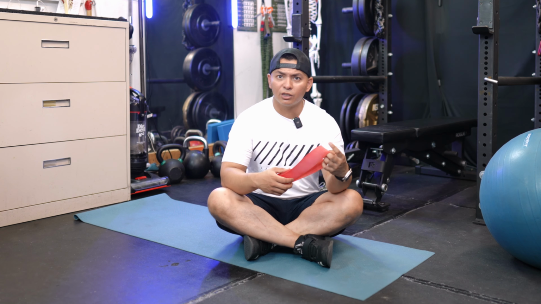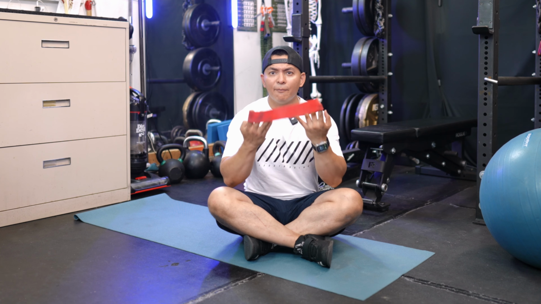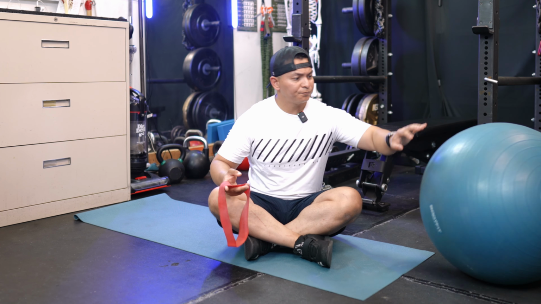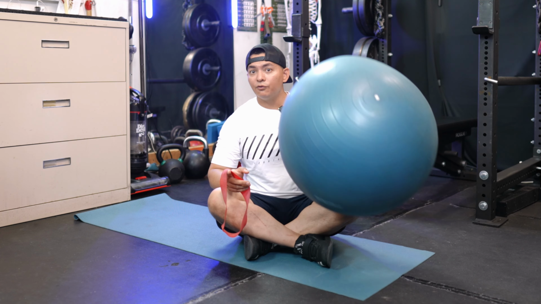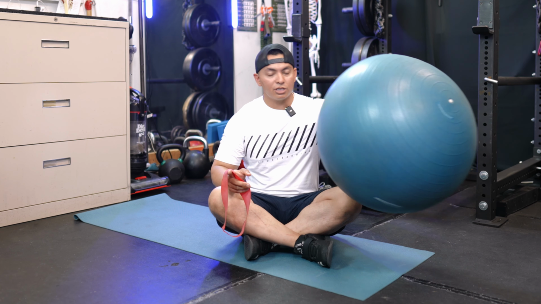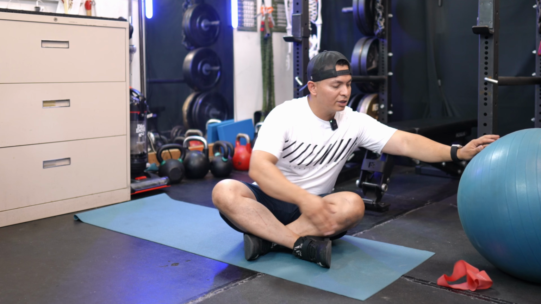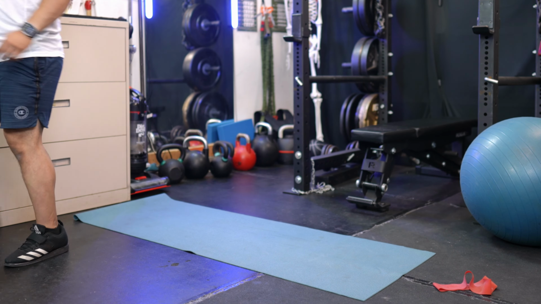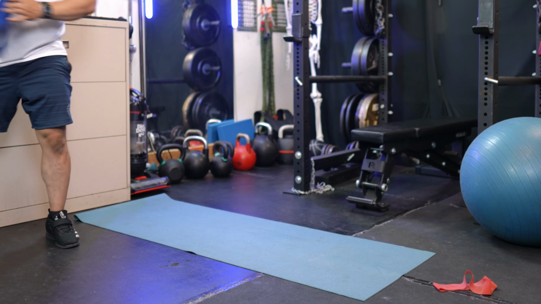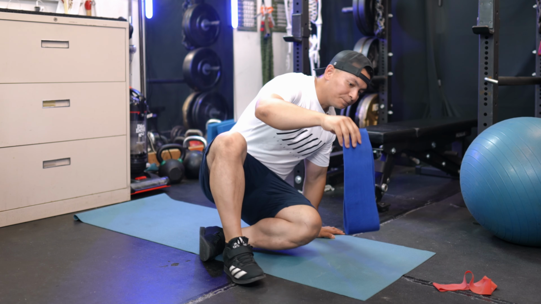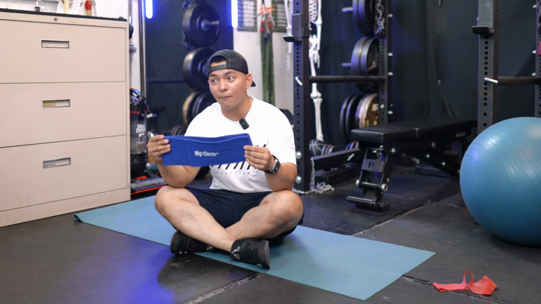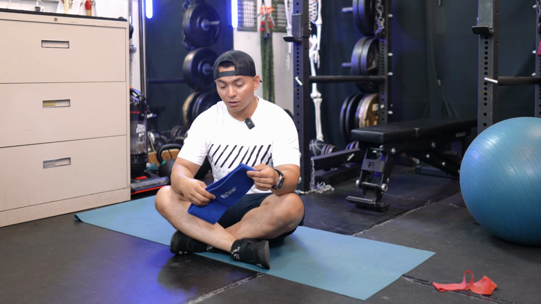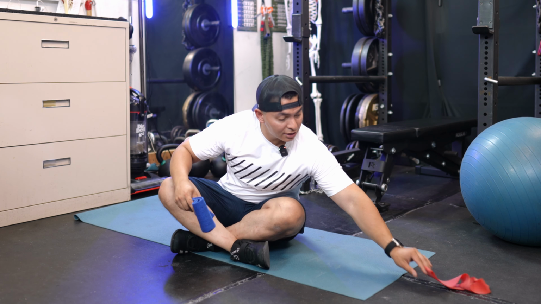You don't need much equipment, but you need a band like this, and you can use a ball, which I'm going to show you in a second. But other than that, you don't need much. Sorry, I forgot. You also need another band, and this band is from Hip Circle, but you don't need anything like this. You can use a belt that you use on your pants if you don't have this, and I will show you the exercise with this in a second as well.